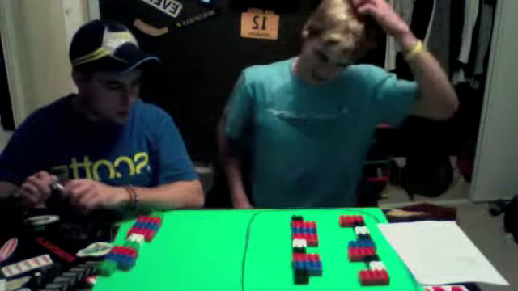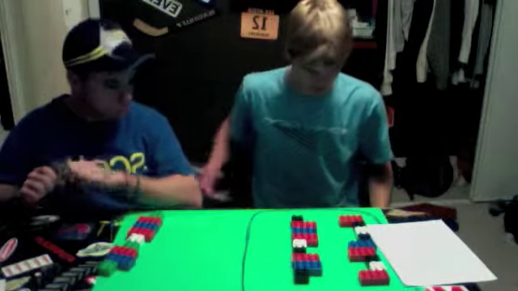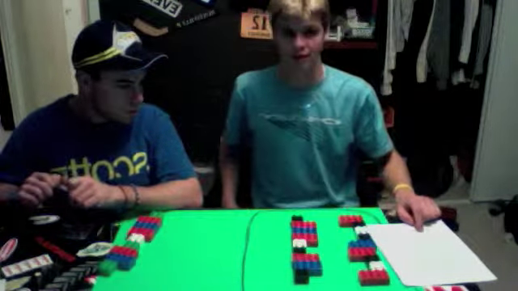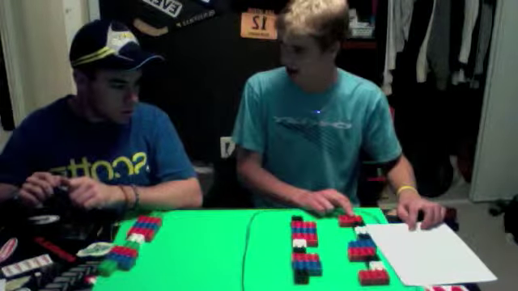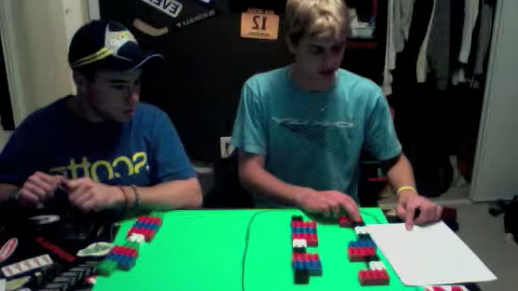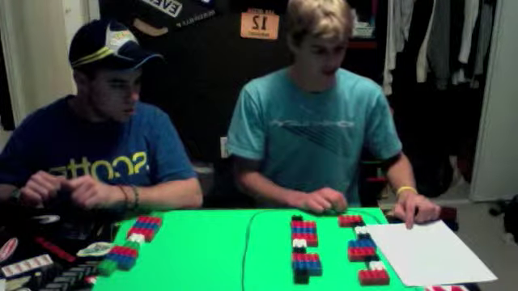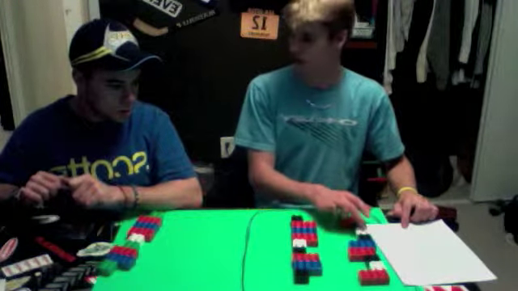You got it. Okay, so your DNA is composed of 4 different bases. Adenine, which is going to be represented by red. Guanine, which is represented by blue. Thymine, which is represented by black. And cytosine, which is represented by white.